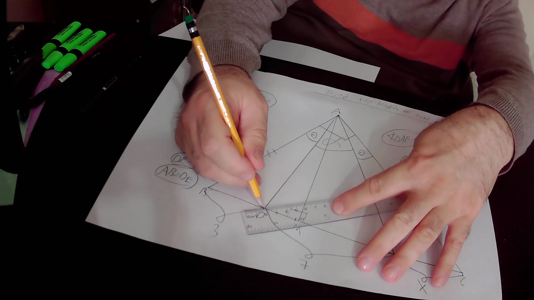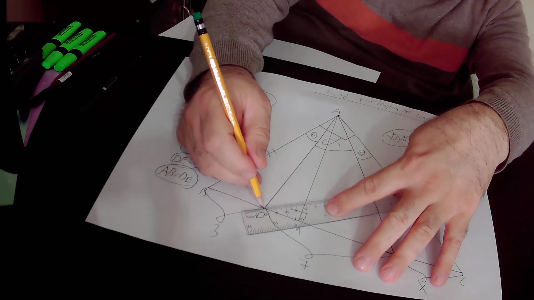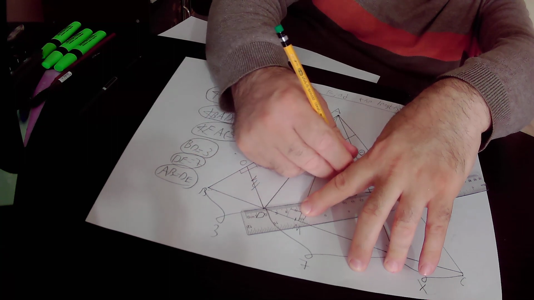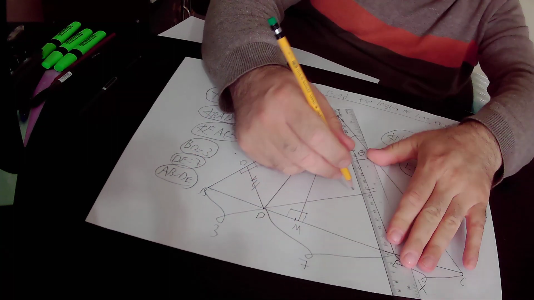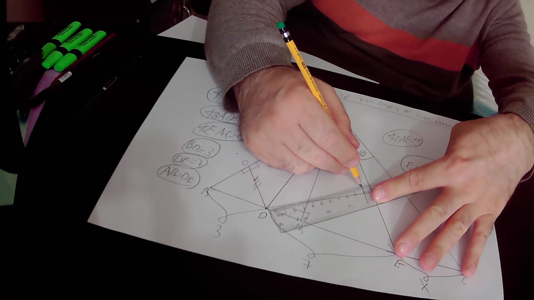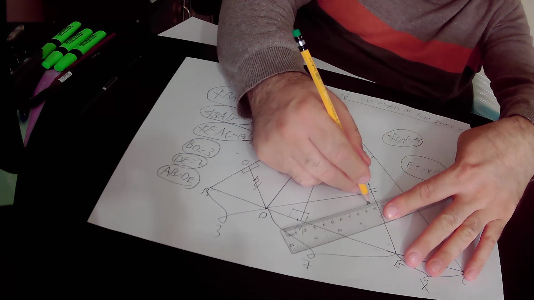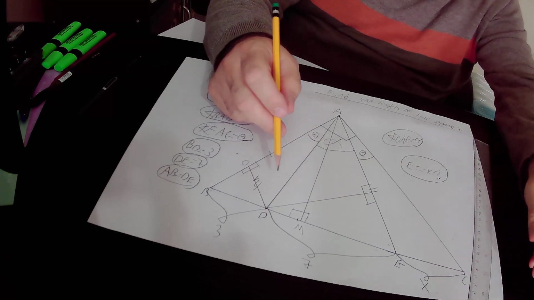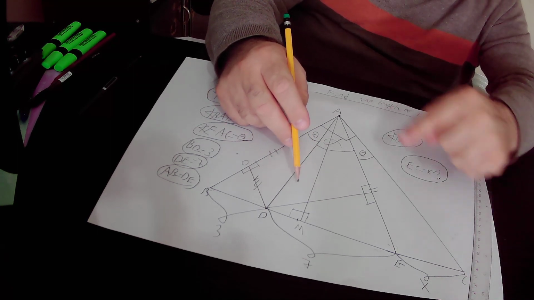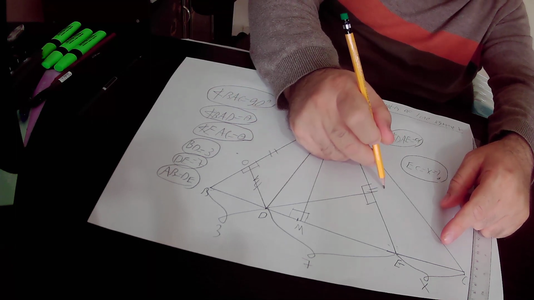From point D we will go perpendicular to AE, so this angle equals 90 degrees, and this angle will also be equal to 90 degrees. We define the touching point of the perpendicular from point D to AE as K.